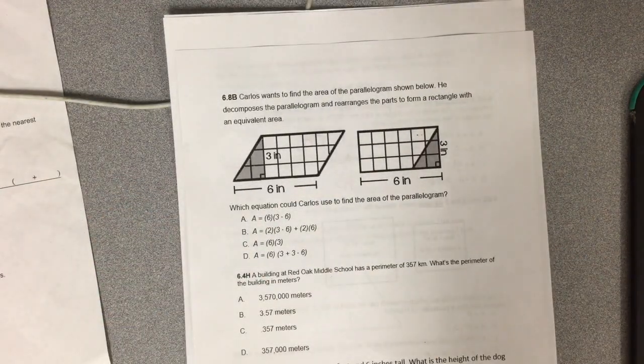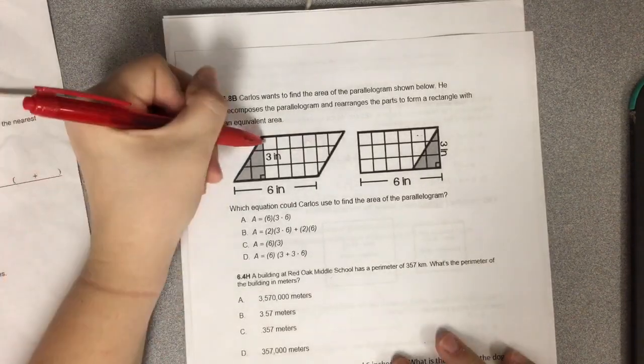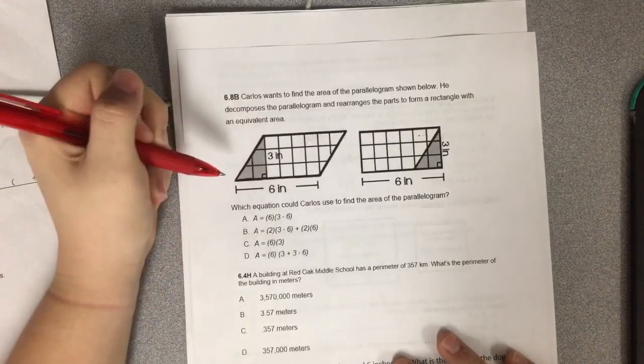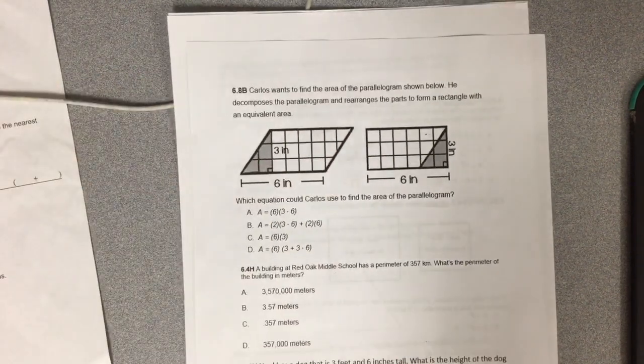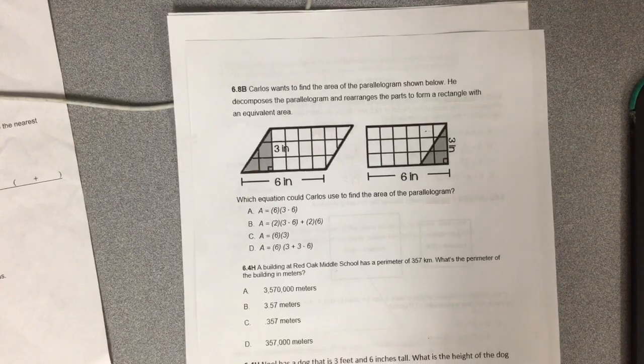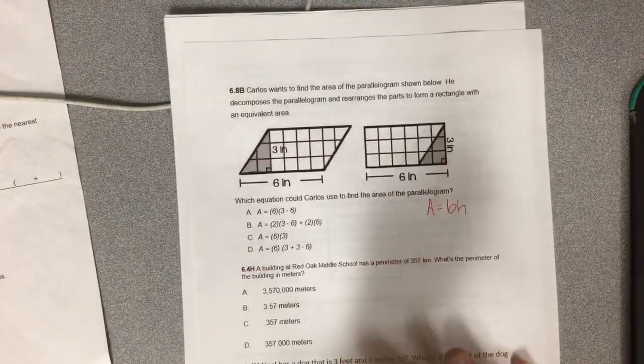Carlos wants to find the area of the parallelogram shown below. He decomposes the parallelogram and rearranges the parts to form a rectangle with an equivalent area. In other words, he took this little triangle and moved it to the other side, the same shape. Which equation could Carlos use to find the area of the parallelogram? All right, y'all can figure this out. Remember, for a parallelogram, the area is equal to the base multiplied by the height.